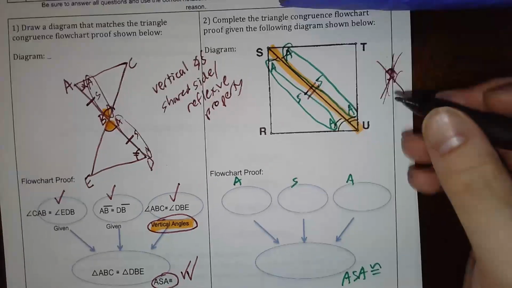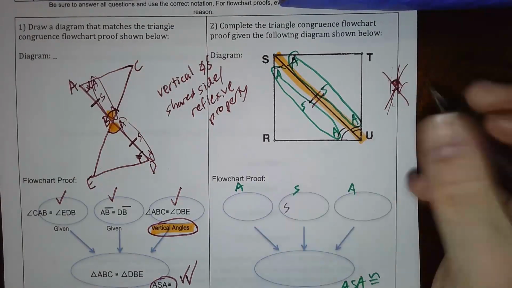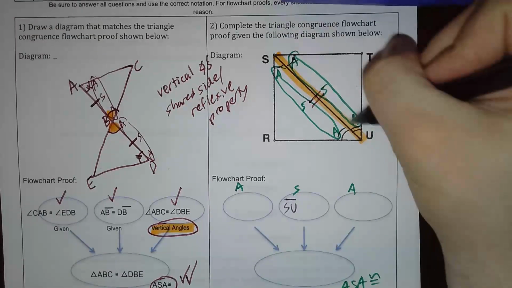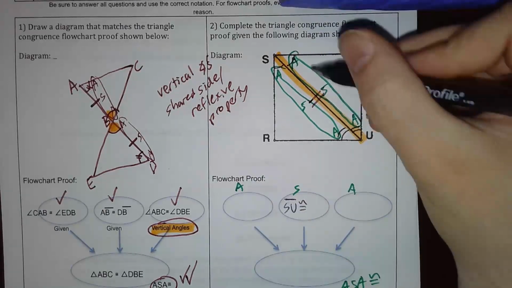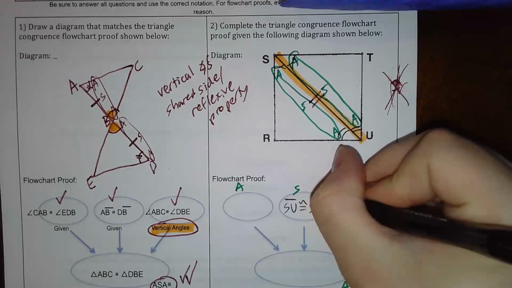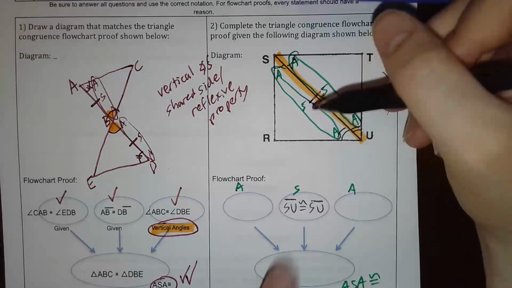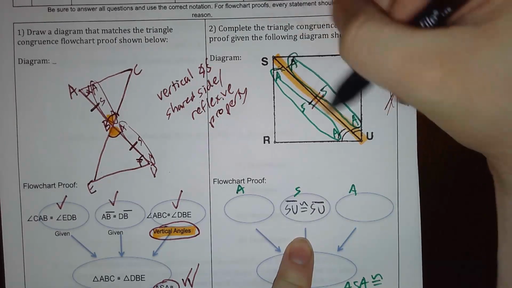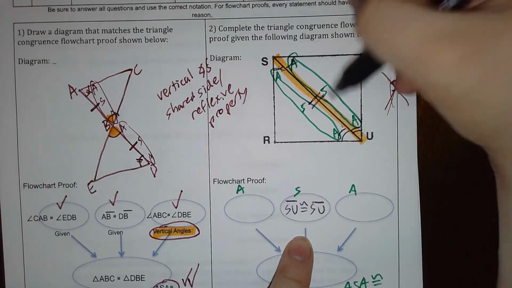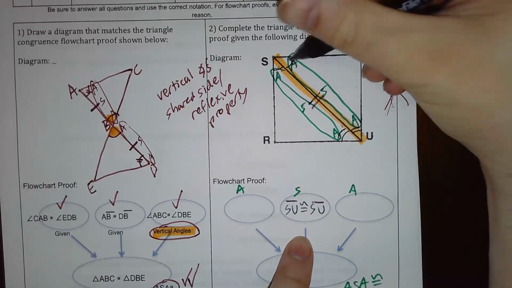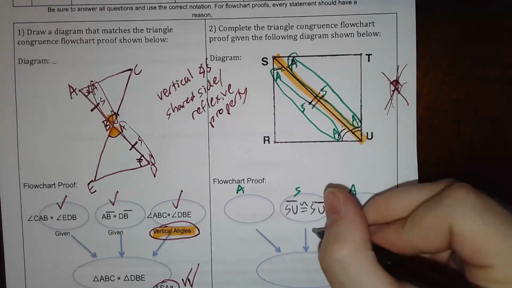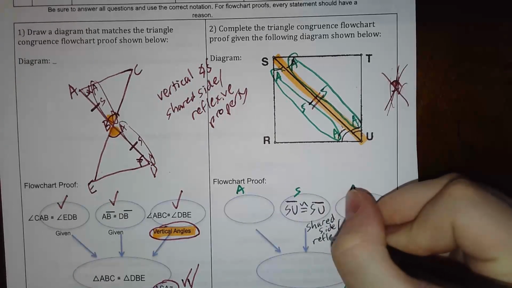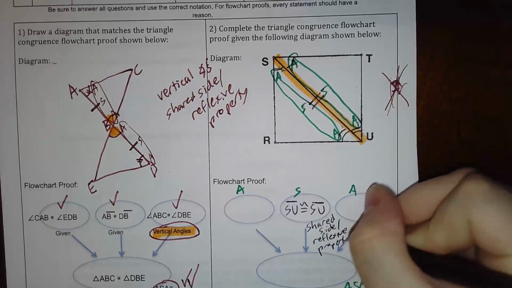So for the shared side, I'm going to say side SU. The shared side SU, just using the 2 letters shown there, is congruent to side SU. Why is it SU and SU and not SUUS? Look, SU is 1 tick mark, 2 tick marks. While the other triangle has 1 tick mark, 2 tick marks as SU. So SU congruent to SU is important. So shared side, or you can say reflexive property.